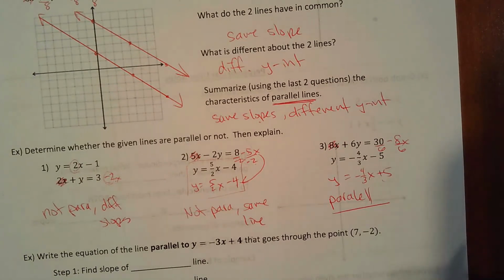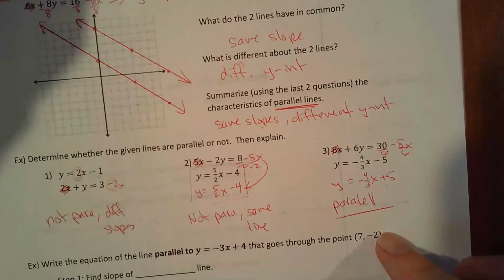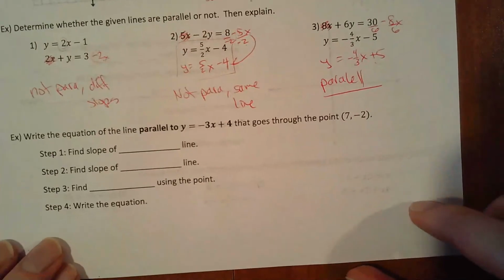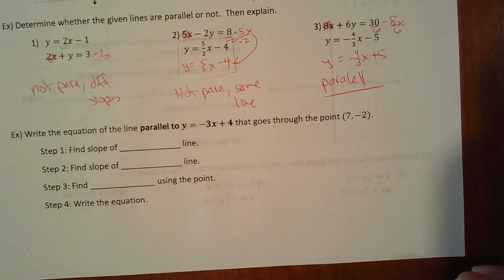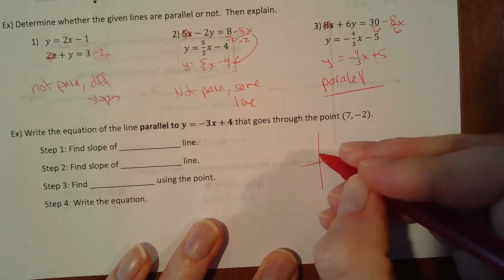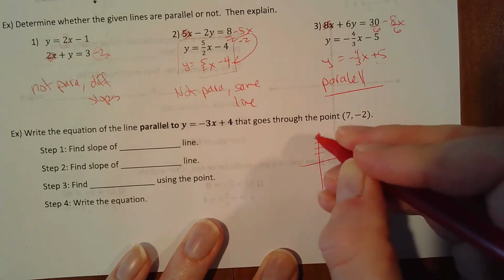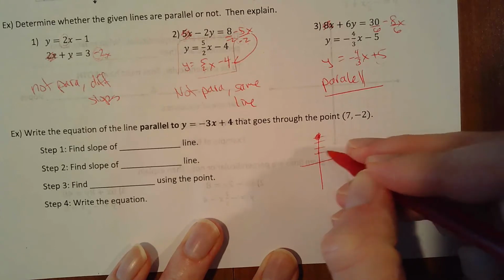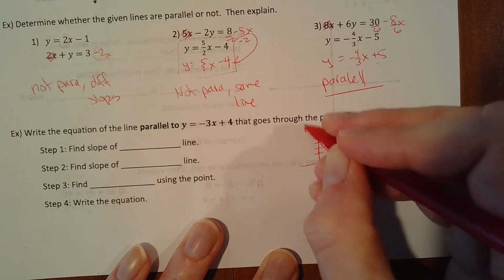Okay, so they have the same slope, different y-intercept, so they are parallel. Okay, so write the equation of the line parallel to this. So let's say instead of giving you two equations, I'm going to give you one equation and a point. Say if I just do a quick graph of this guy, so here it's up 4, down 3, right 1, it's something like this.